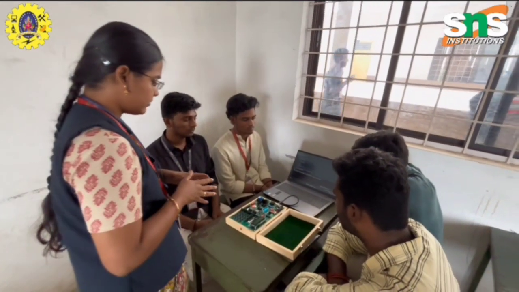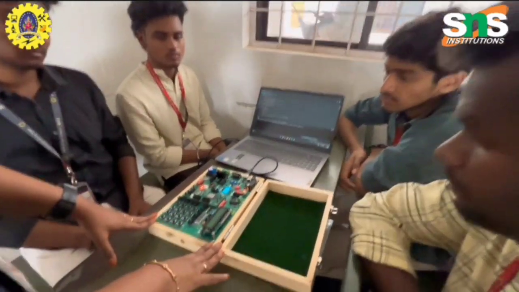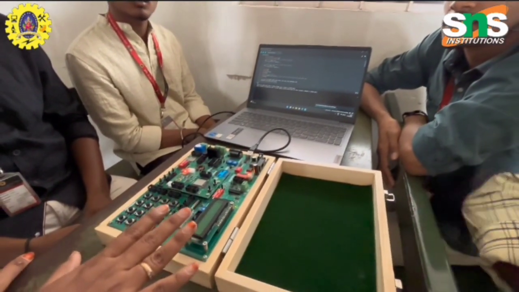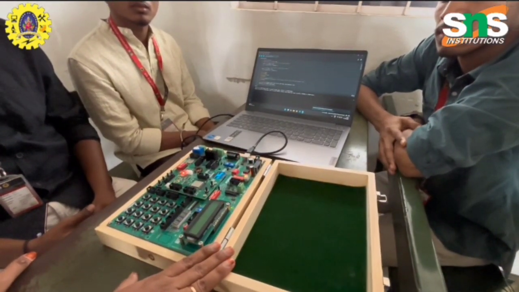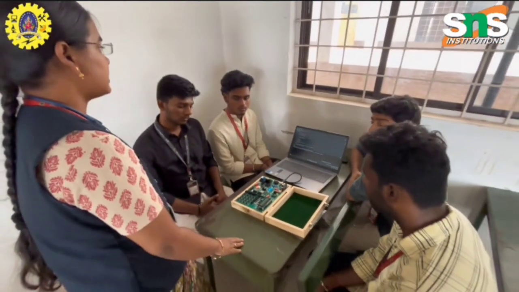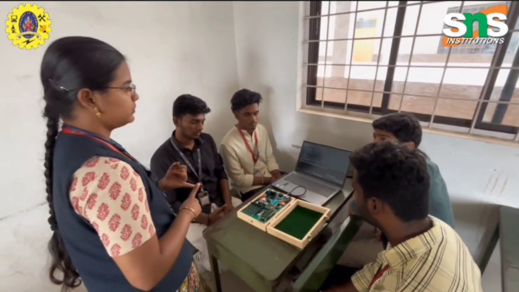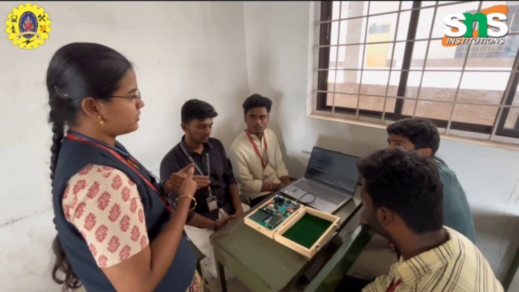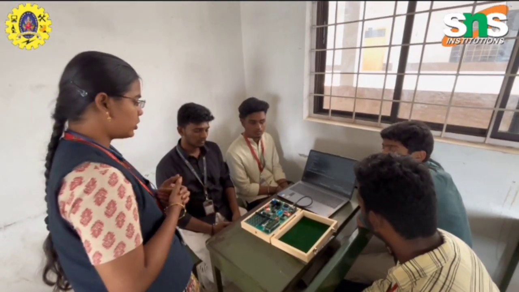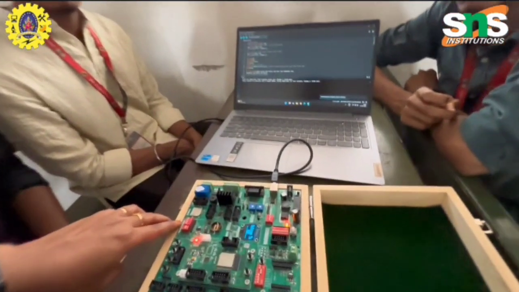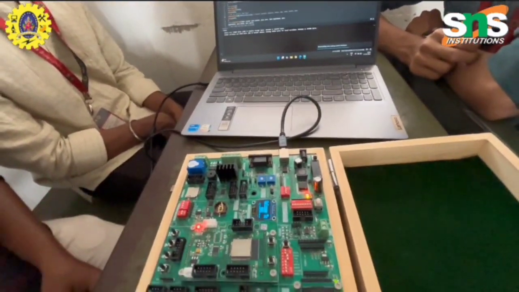Here we have an ESP32 IoT trainer kit, and we are not going to interface anything. This is going to run with the help of our standard interfaces. We know we have standard interfaces like RS232, I2C, SPI. Various standard interfaces we are using. Here we are going to use I2C and SPI, two standard interfaces.